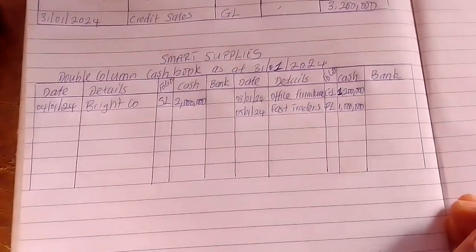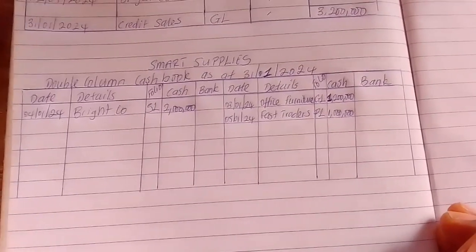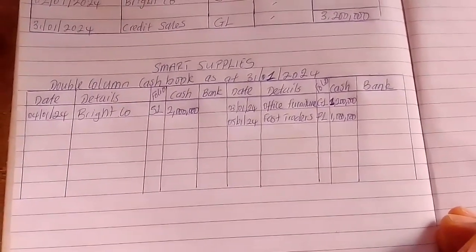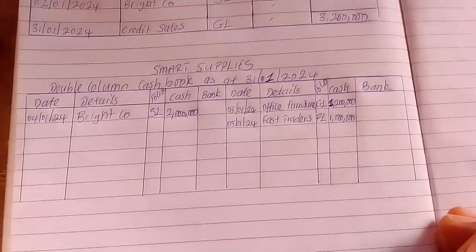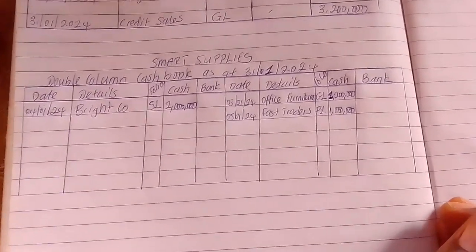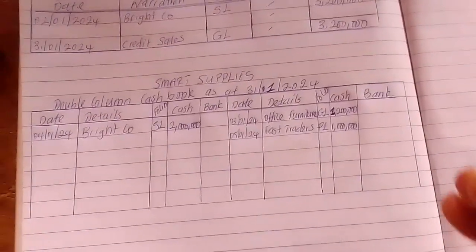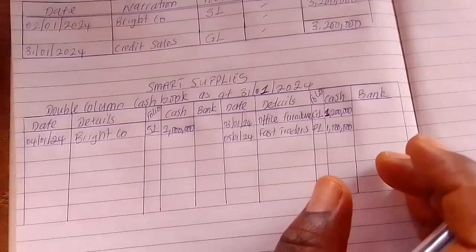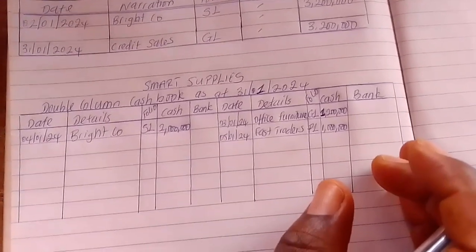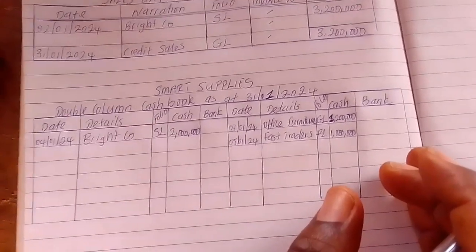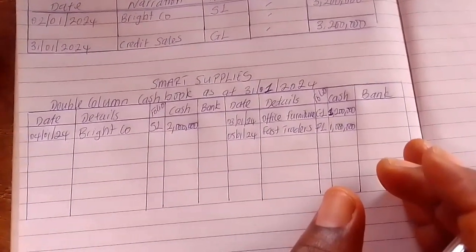So we go to the next transaction. The next transaction is on January 6th, Smart Supplies returned goods. So it has nothing to do with this cash book. And then on the 7th, Brightco returned goods. So it still has nothing to do with this.